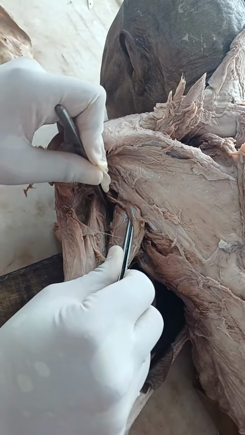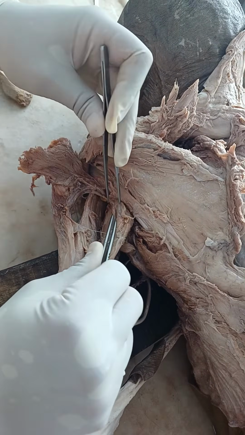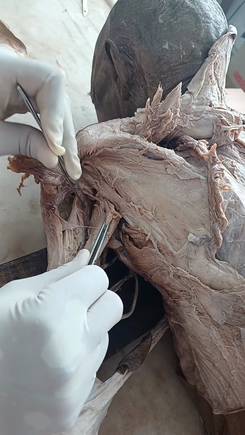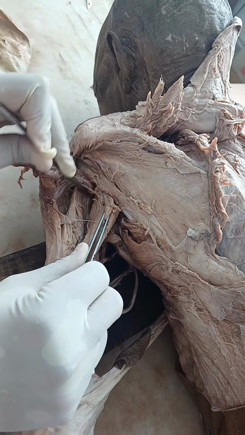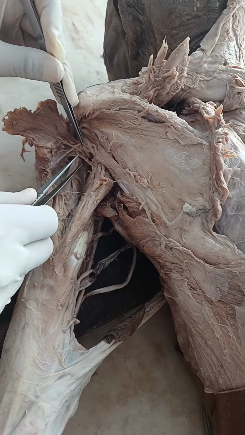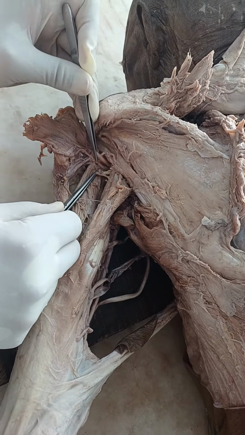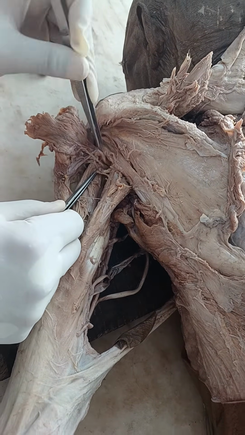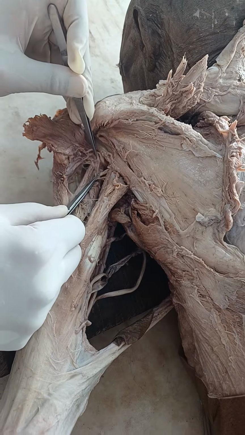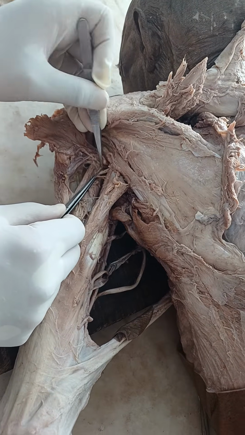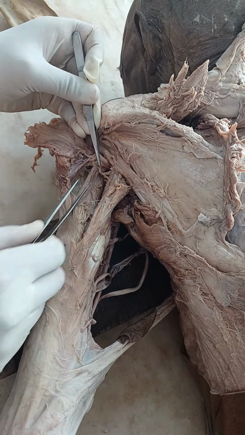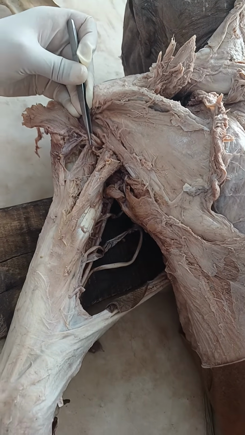Here you can see the tendon of the teres major. Medially it is bounded by the long head of triceps, and laterally by the shaft of the humerus, and it contains the axillary nerve and the posterior circumflex humeral vessels. So these are the contents and boundaries of the quadrangular space.